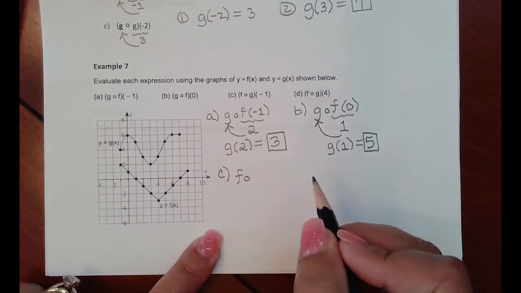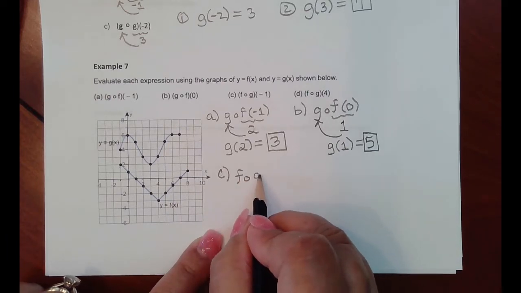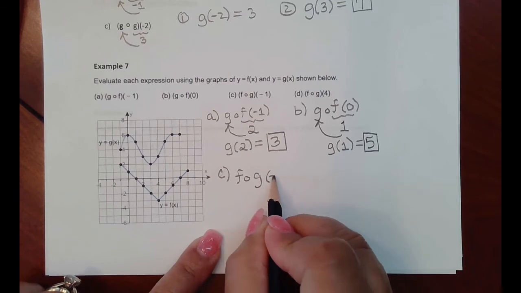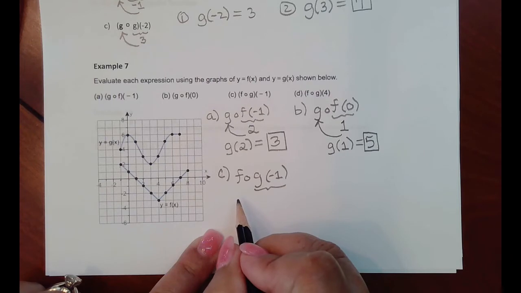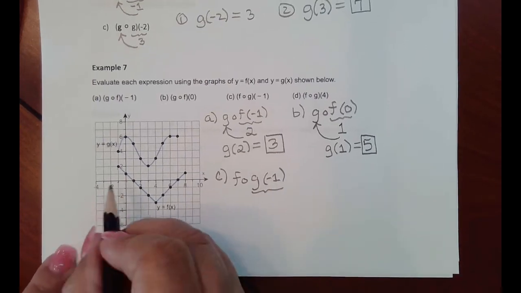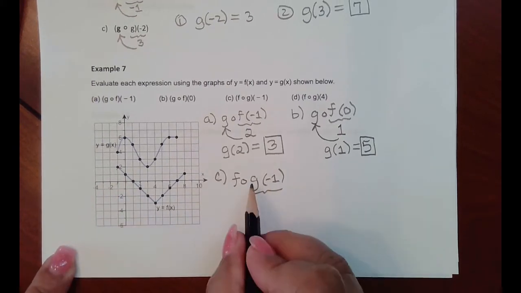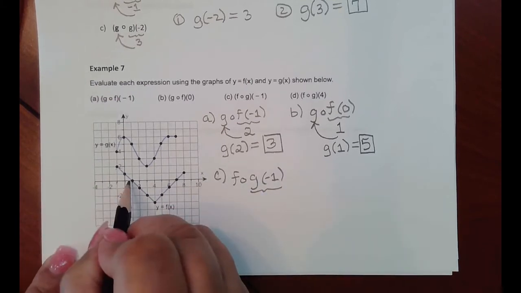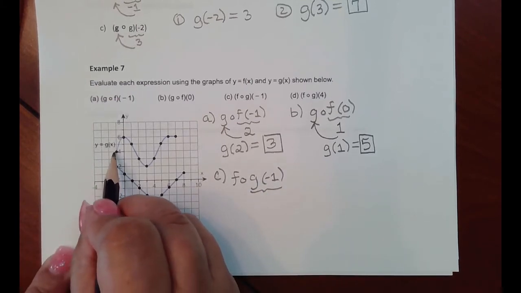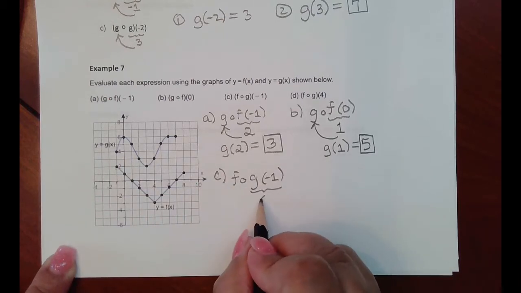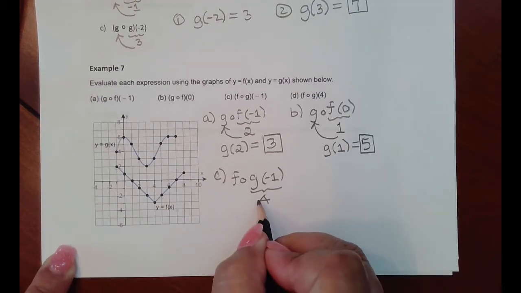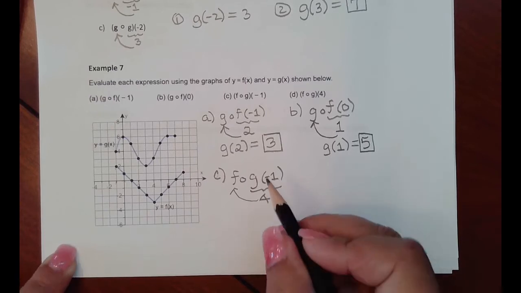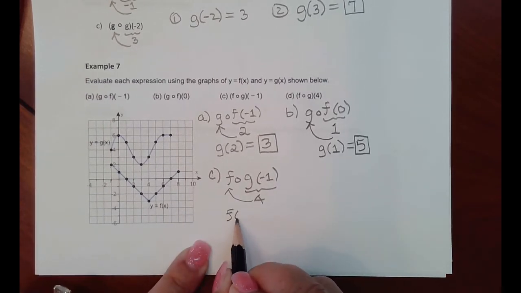So I'm going to do anything that's in here. So F composed of G at -1. Again, you're doing this first. Okay, when you go to -1 on the X-axis and travel until you hit the G function, you're right there at the edge of it. You're at a height of 4. So this is equal to 4. You're just looking for the Y partner that goes with that. Then you're going to evaluate the F function at 4. You're going to finish the problem like that.